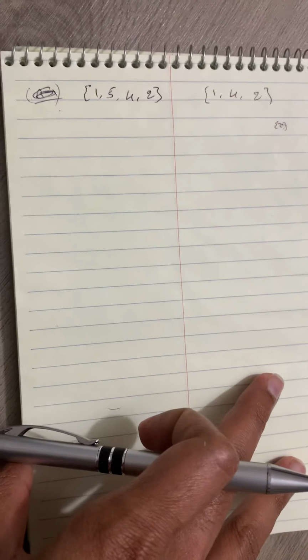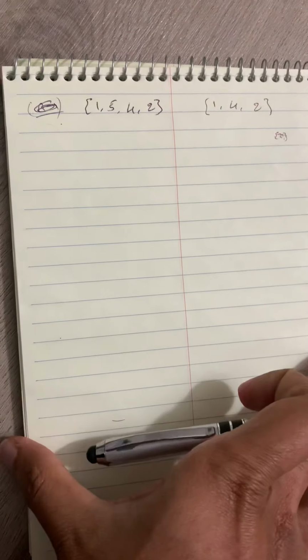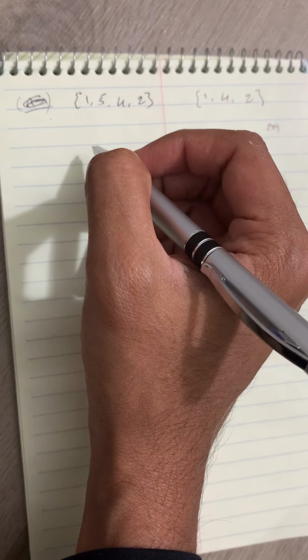So we need to find the solution which is gonna give us the missing number in this array. What I'm thinking to do is, as we discussed in the first week, there is a solution for this problem.